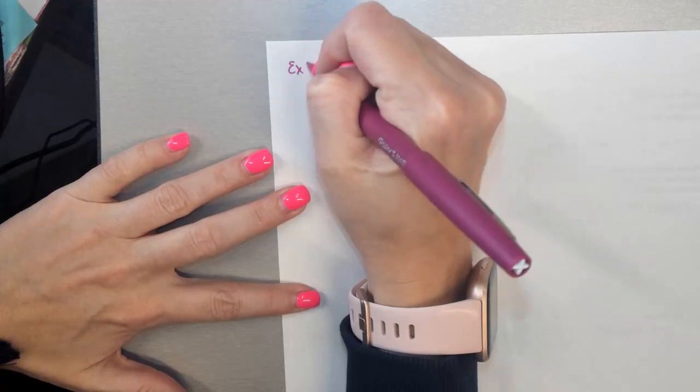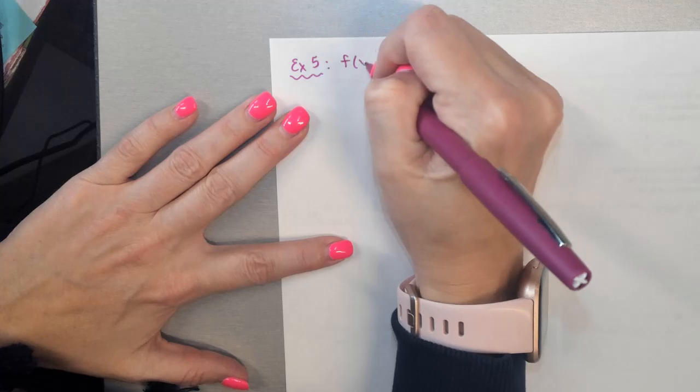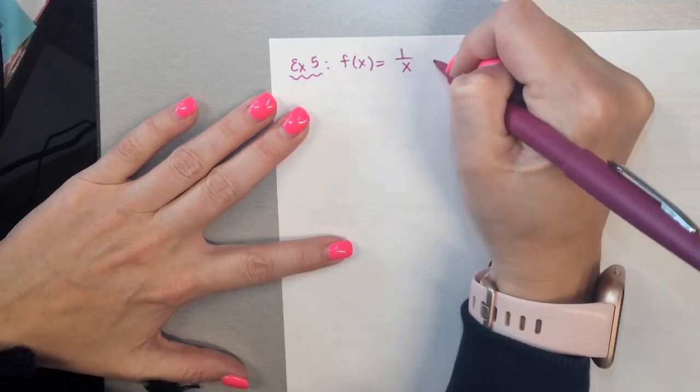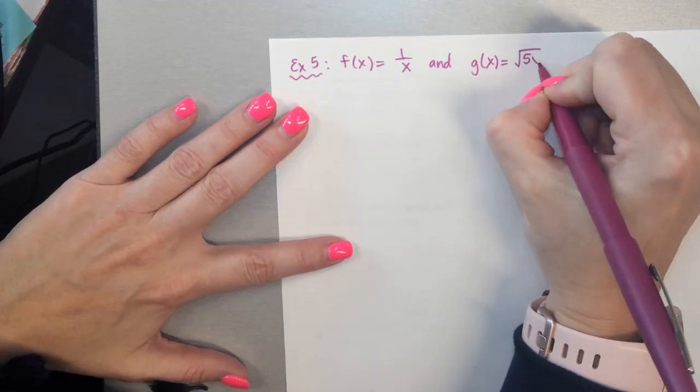Okay, so in example 5, you have f of x equals 1 over x, and g of x equals the square root of 5x.